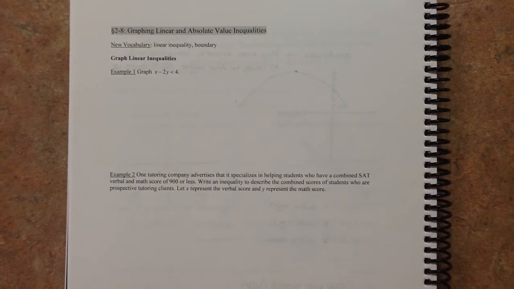All right, so here we're going to have two pretty quick videos on two different types of inequalities. The first type is a linear inequality. That's what the first video will be on. So there's two different ways that we can graph linear functions. The first way is to graph it from y equals mx plus b.